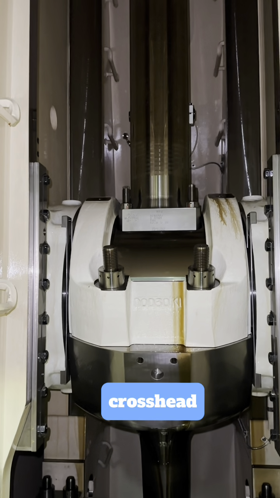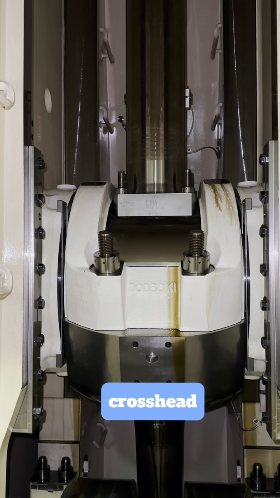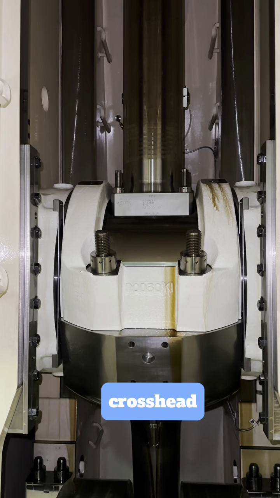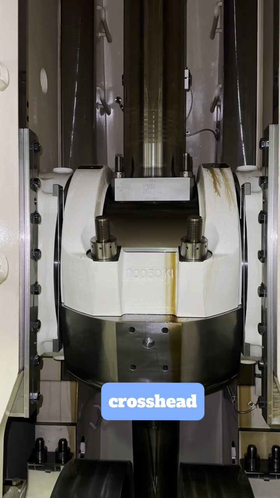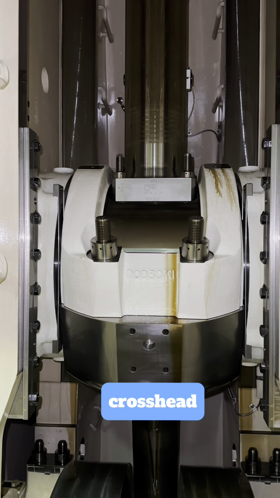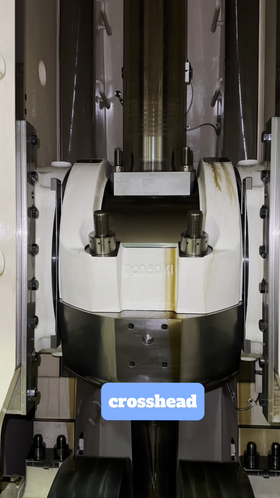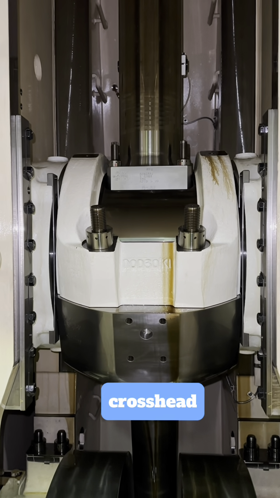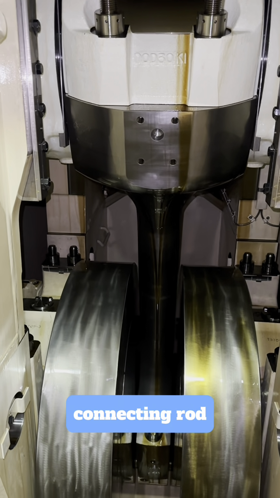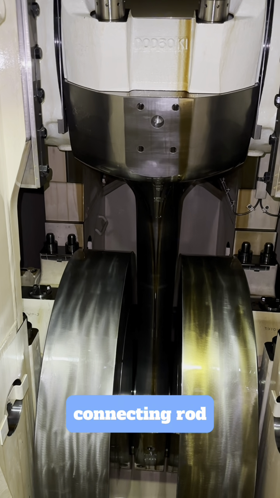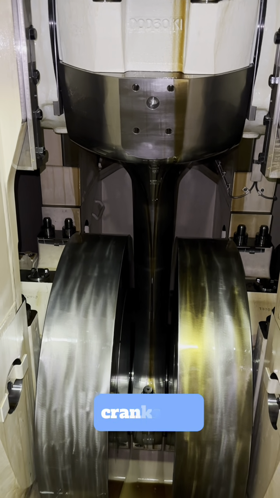Crosshead, a mechanical joint used as a part of the slider crank linkages of long reciprocating engines. It eliminates sideways force on the piston, and also enables the connecting rod to move freely outside the cylinder. Connecting rod, or conrod, connects the piston to the crankshaft.